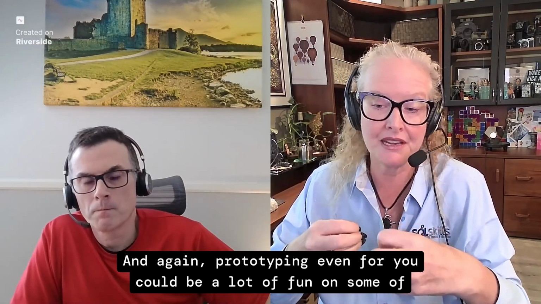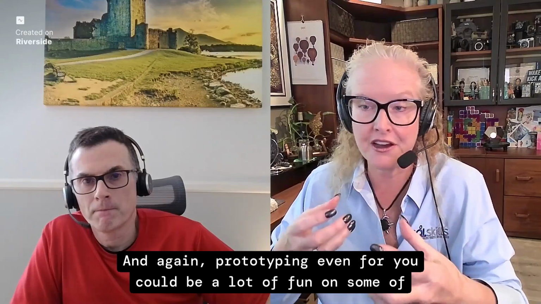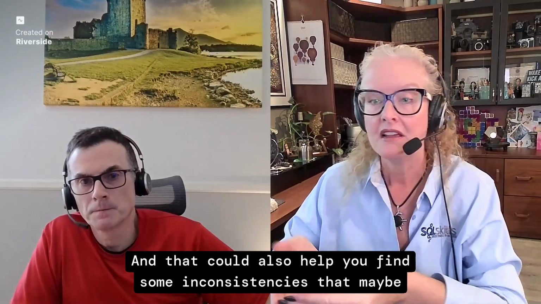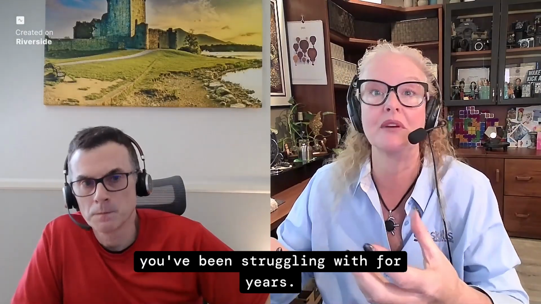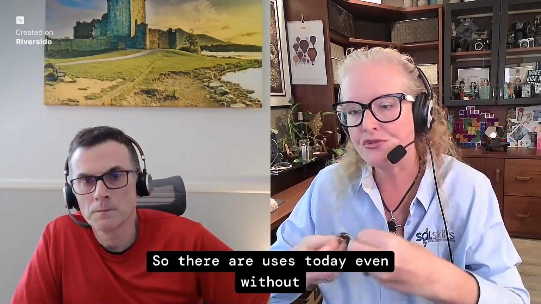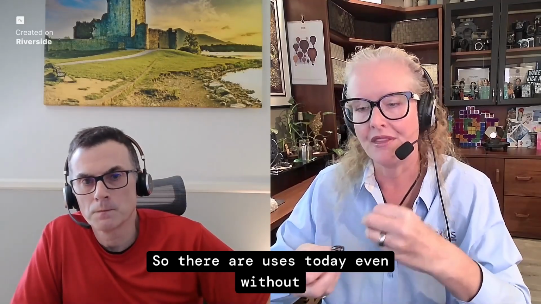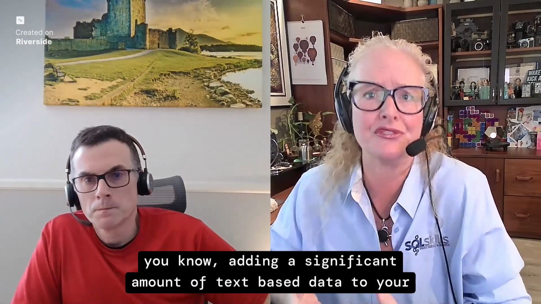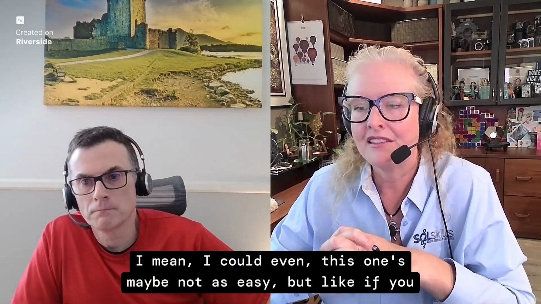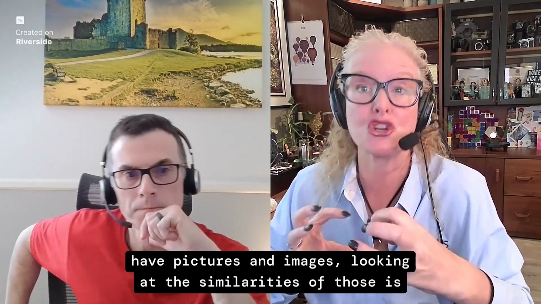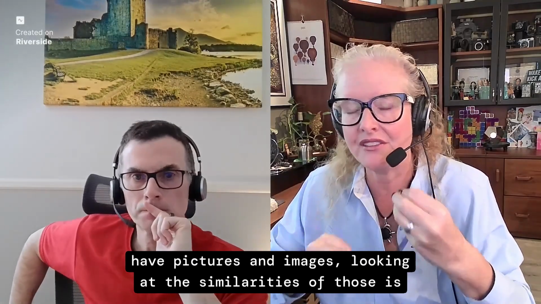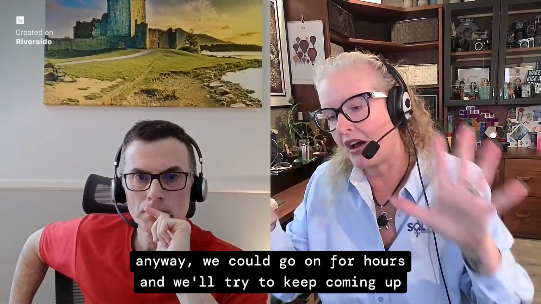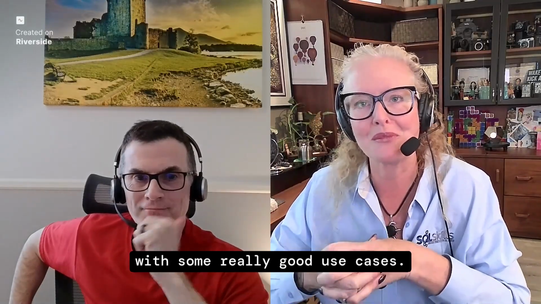And again, prototyping, even for you, could be a lot of fun on some of these things, like what we just said, code. And that could also help you find some inconsistencies that maybe you've been struggling with for years. So there are uses today, even without adding a significant amount of text-based data to your database. This one's maybe not as easy, but if you have pictures and images, looking at the similarities of those is something you can do with AI. Anyway, we could go on for hours, and we'll try to keep coming up with some really good use cases.